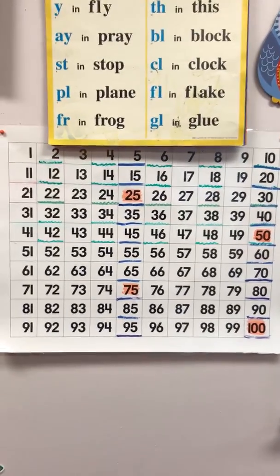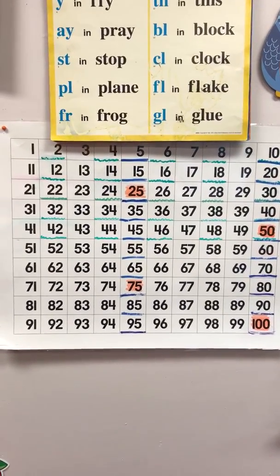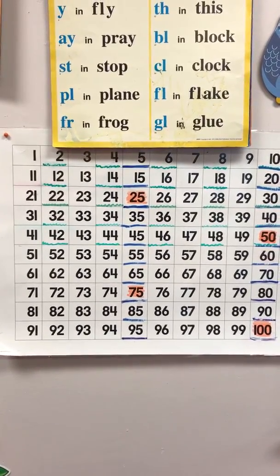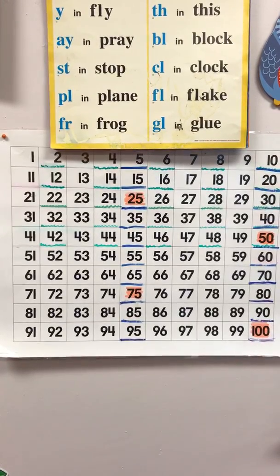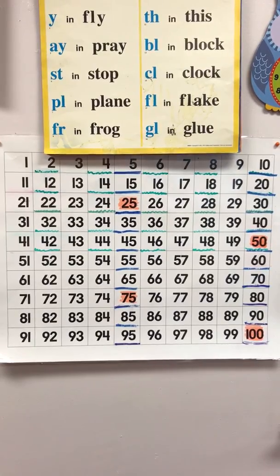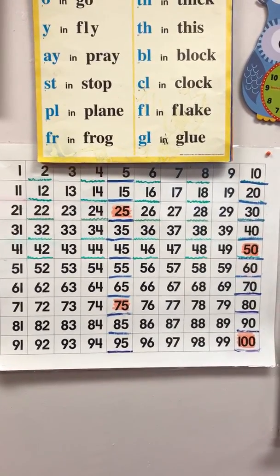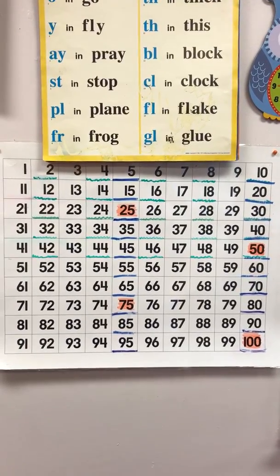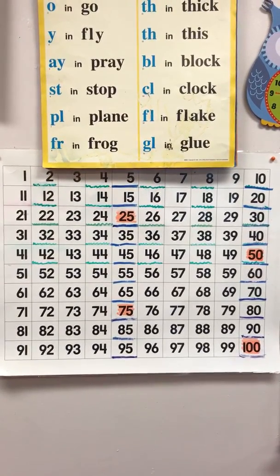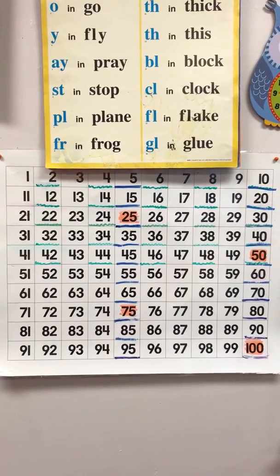Now listen to my number. I'm going to give you a number that's a little trickier. Listen to the number you hear. 57. What do you hear first? Fifth. Sounds kind of like 5. 57. A 5 and a 7. 57. Do you see it? Point to it. Okay. Let's try another one.